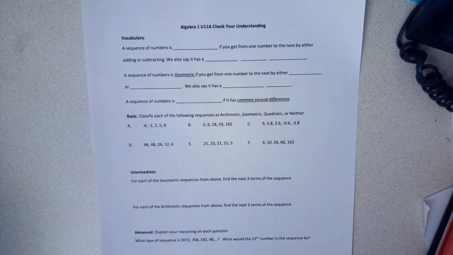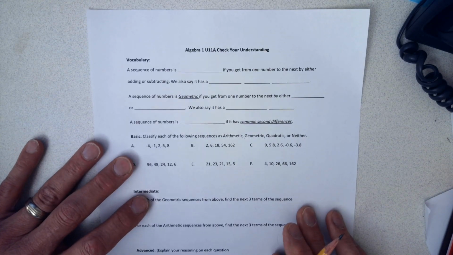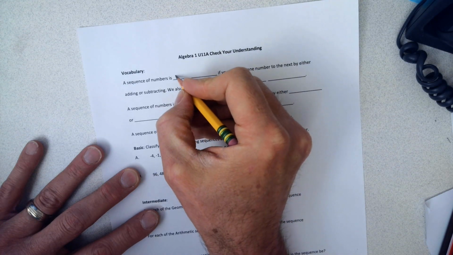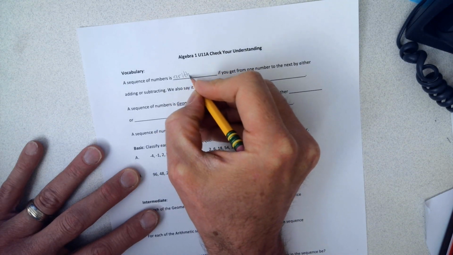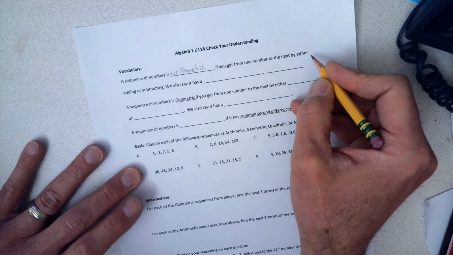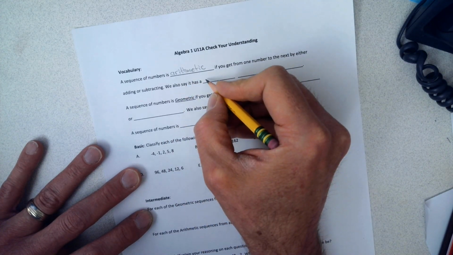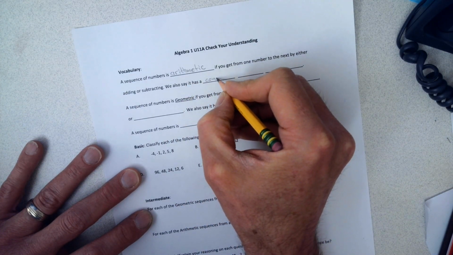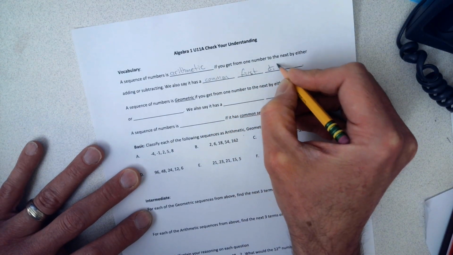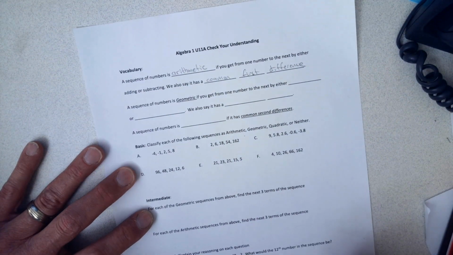Okay, Unit 11A, check your understanding. Let's fill in some of this vocabulary at the top. A sequence of numbers associated with adding and subtracting is called arithmetic. If you get from one number to the next by either adding or subtracting, we also say that the amount that you add or subtract by is a common first difference. Difference coming from subtraction. We'll show that in some of these things down here.